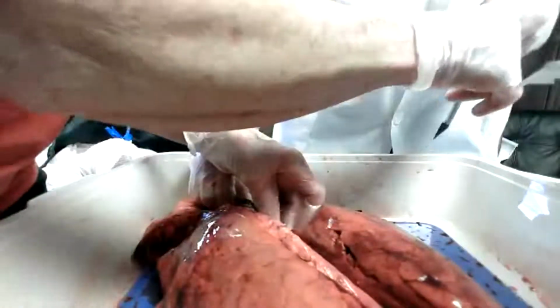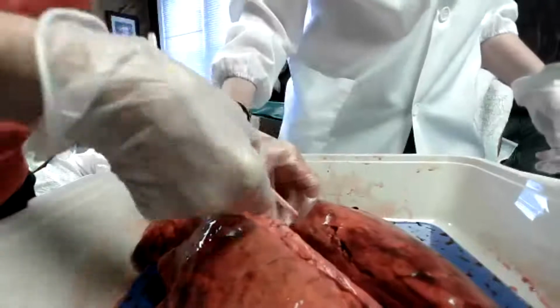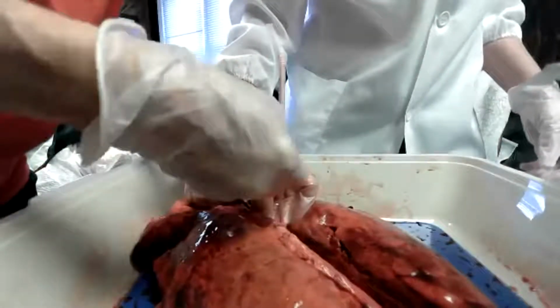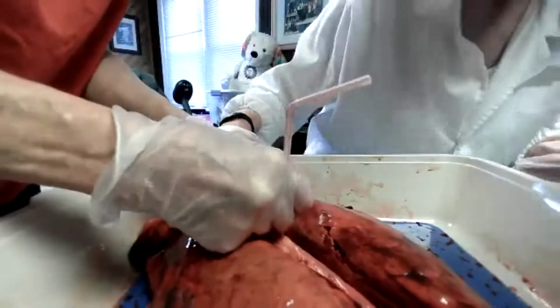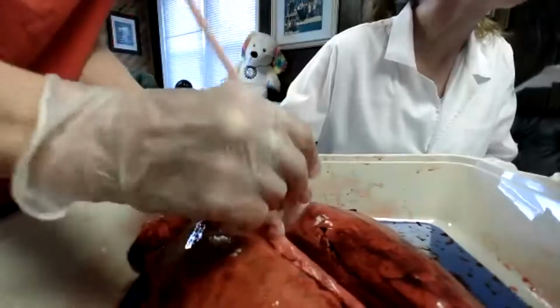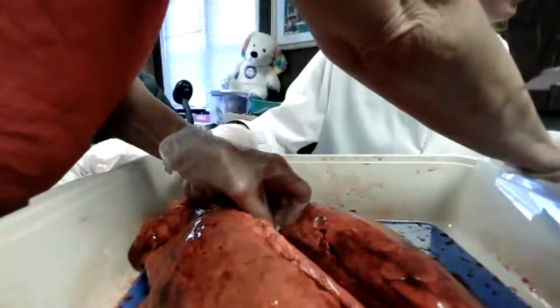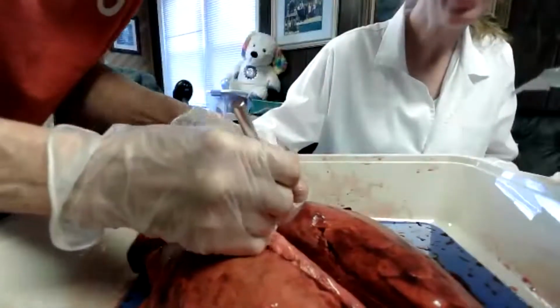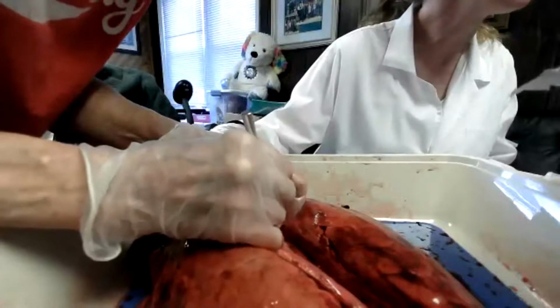Aha. Okay, sorry, guys. So what she's doing is she's making a cut. So we cut off the trachea, stuck a plastic glove in there, and now she's making a little cut in one of the main bronchi.